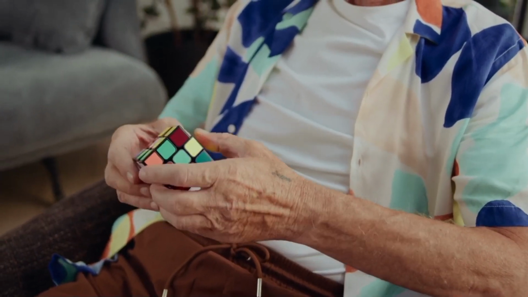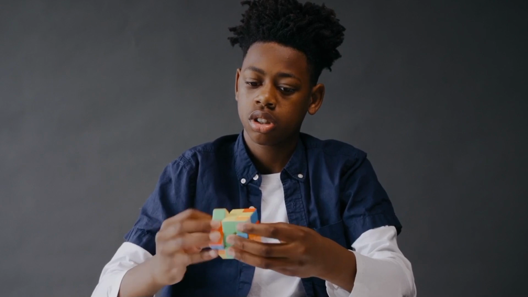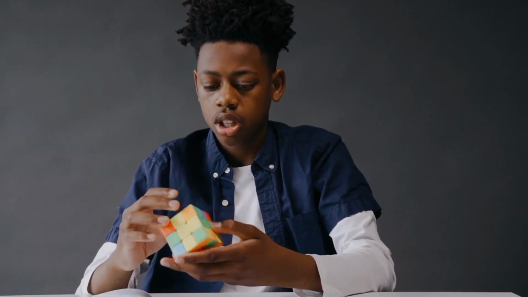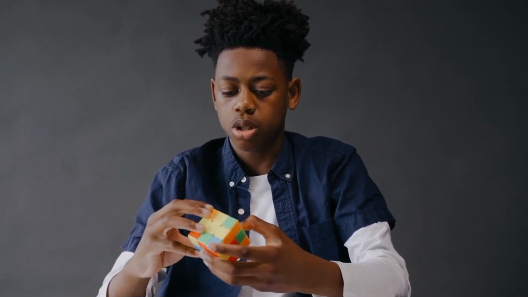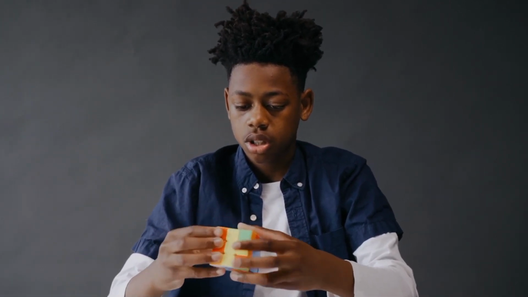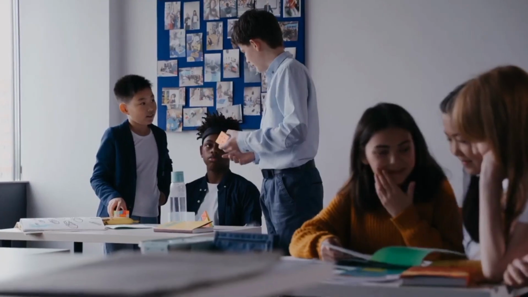Step 1. Familiarize yourself with the cube. Before we start solving the cube, let's take a moment to get familiar with it. The Rubik's Cube is made up of 6 faces, each with a different color. The faces can be rotated in any direction, and each face has 9 individual squares, making a total of 54 squares on the cube.